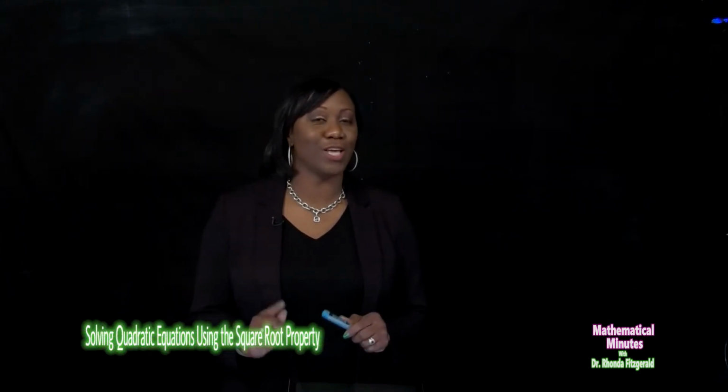Today we want to discuss solving quadratic equations using the square root property. So if you recall, a quadratic is of the form ax squared plus bx plus c is equal to 0, and we want to solve equations that look like this. However, we want to use the square root property. So let's look at a couple examples here.